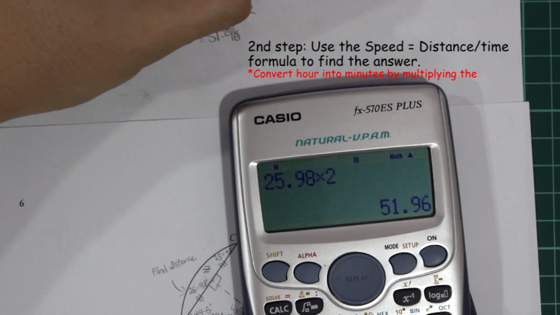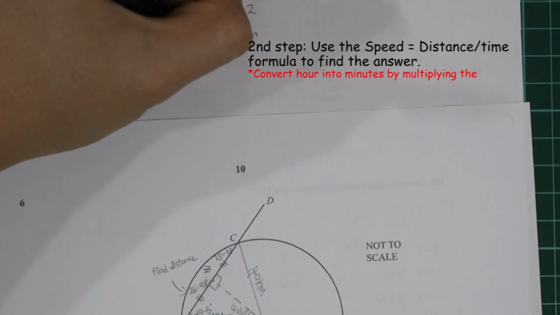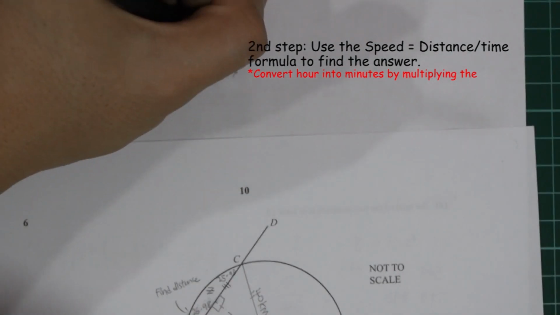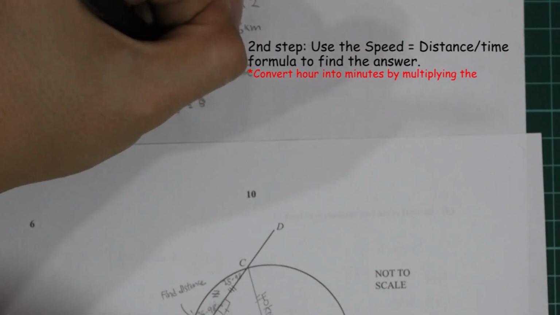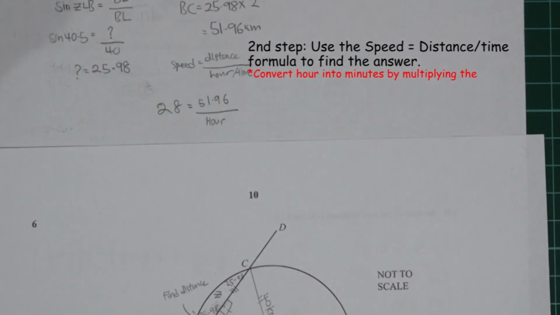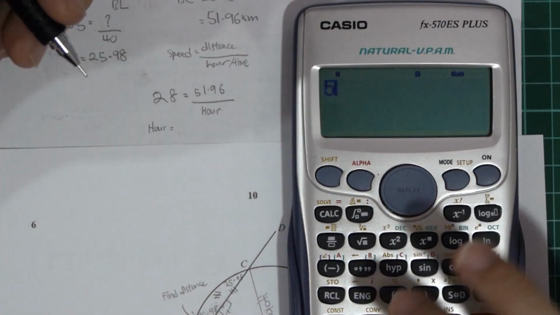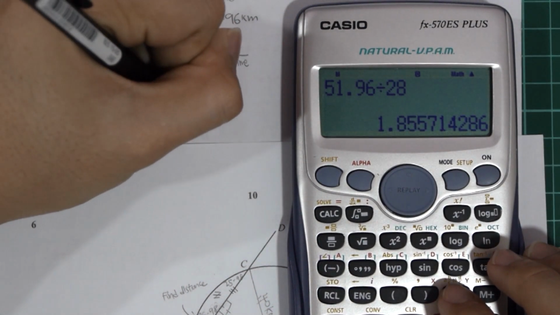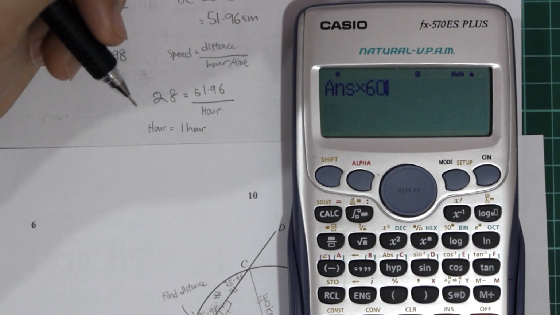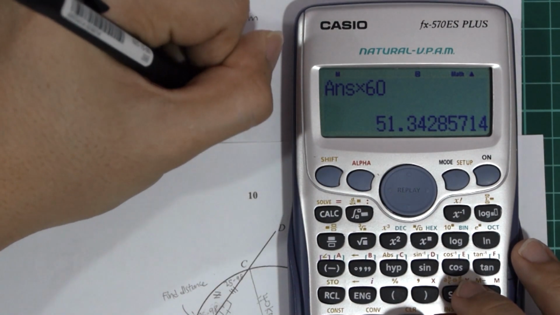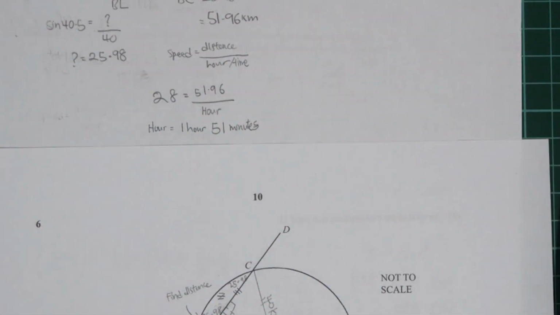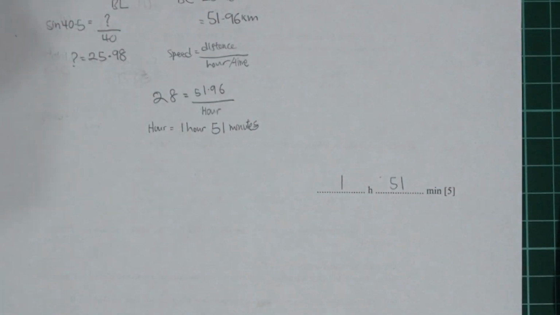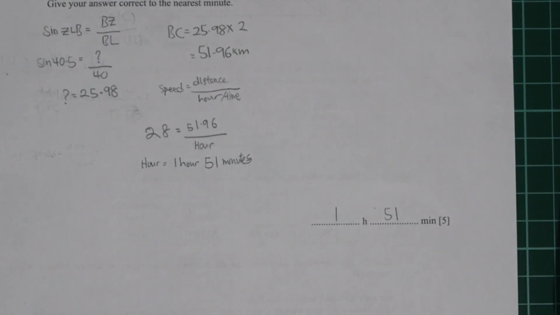So with that, you key in the formula, speed equals distance over time required. Then you will find it's actually 1 hour and 51 minutes. So the trick here is you take 28, divide by 51.96, then you minus off 1, then you use the remainder, multiply by 60 to find exact time required.